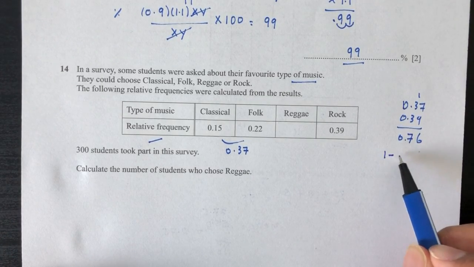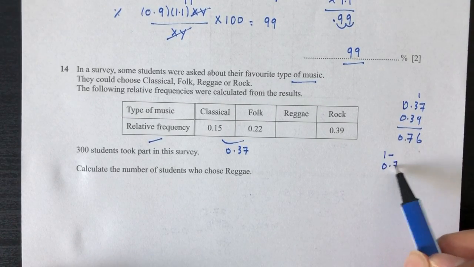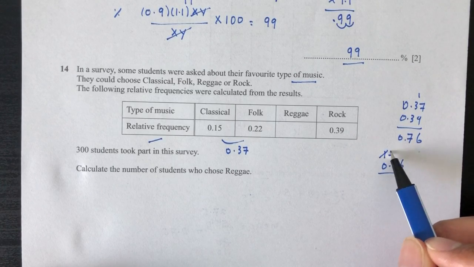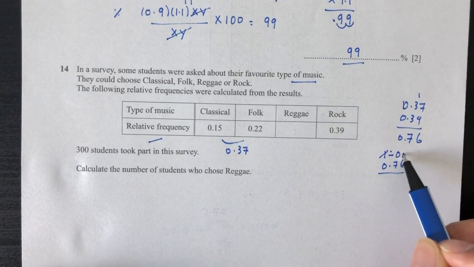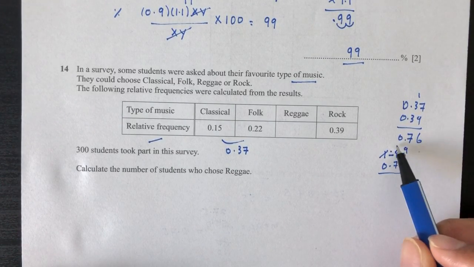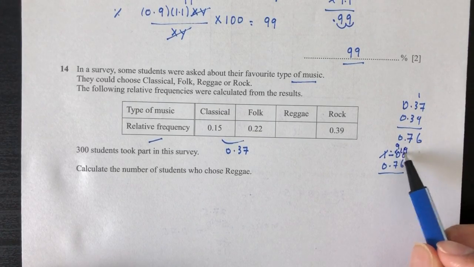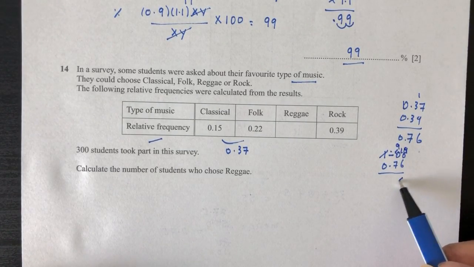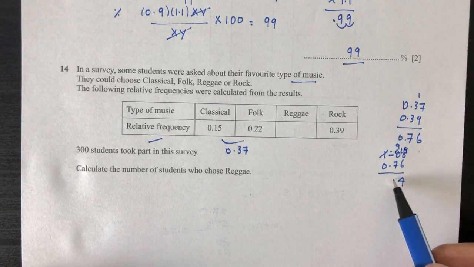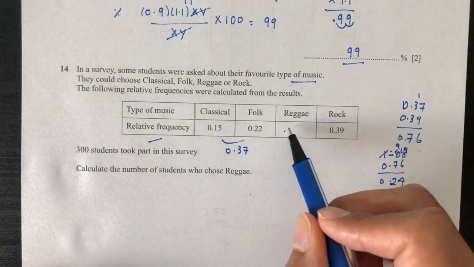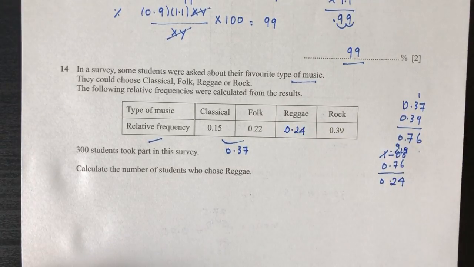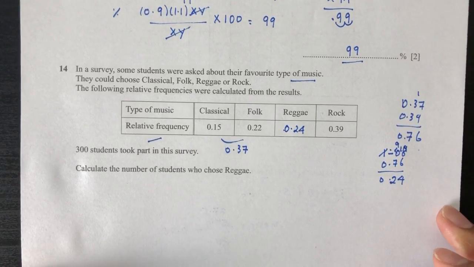So we do 1 minus 0.76. That will be 0.24 for the relative frequency.